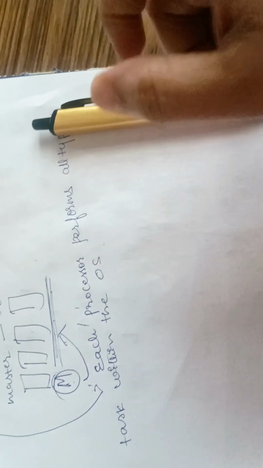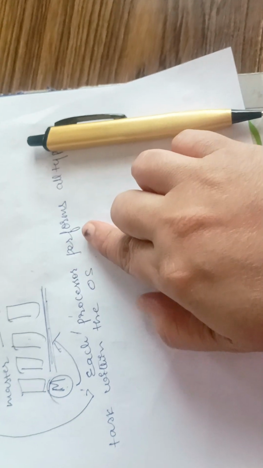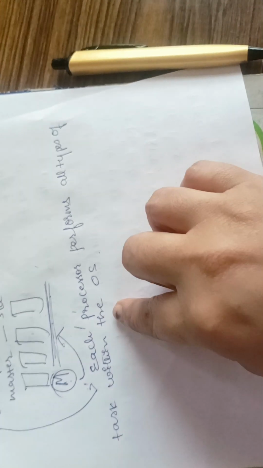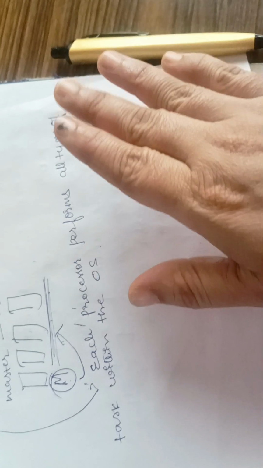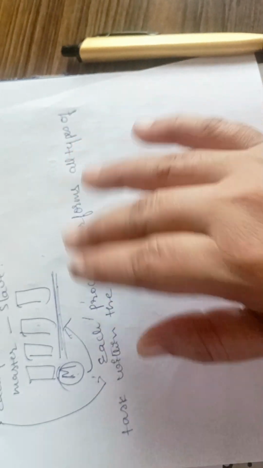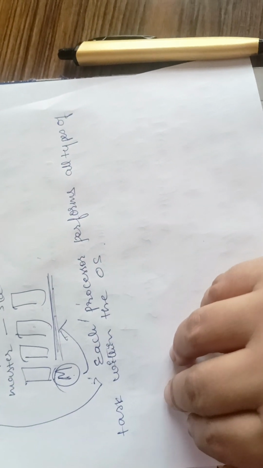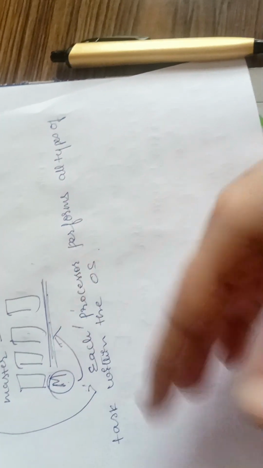Okay, so here each processor performs all types of tasks. Here there is no master slave relationship. Okay, so many programs can run simultaneously.